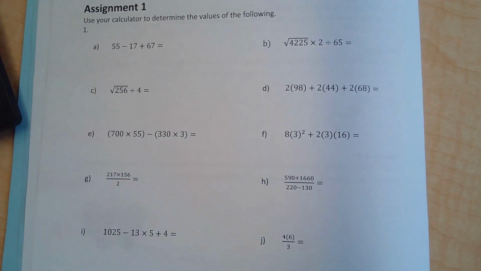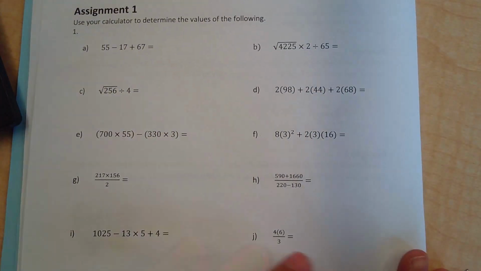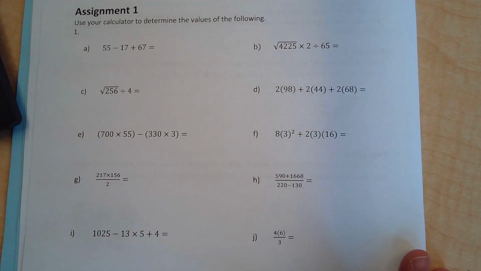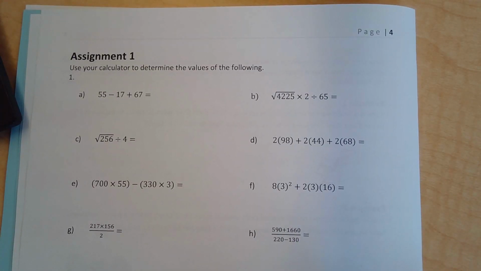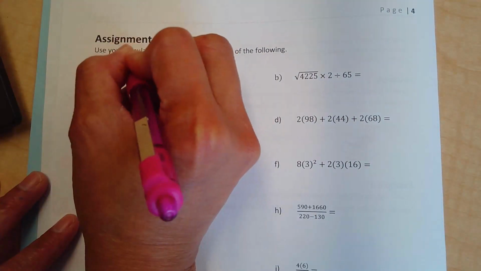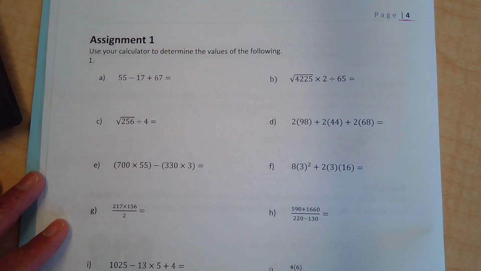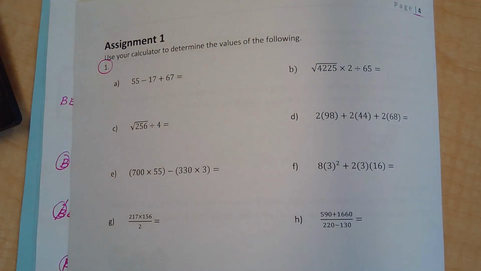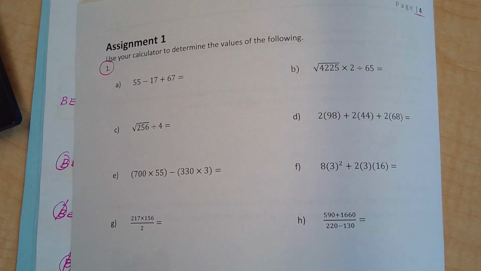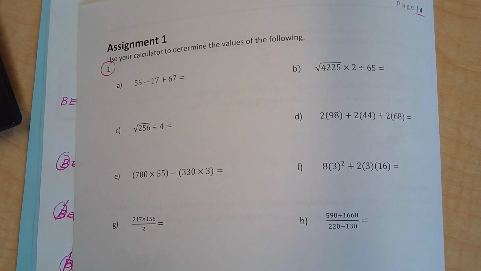Your assignment for this evening, or for this afternoon if you have spare time in between classes, is to just do question number 1 on page 4. Okay? So your assignment is on page 4. Assignment number 1. Only 1. Okay? Just 1. A to H.